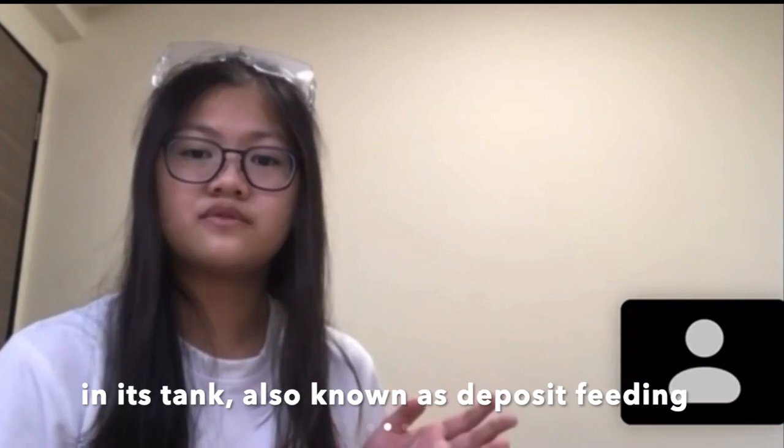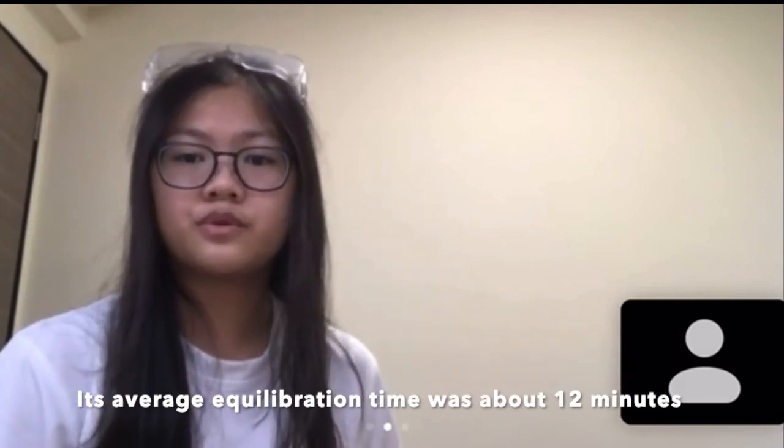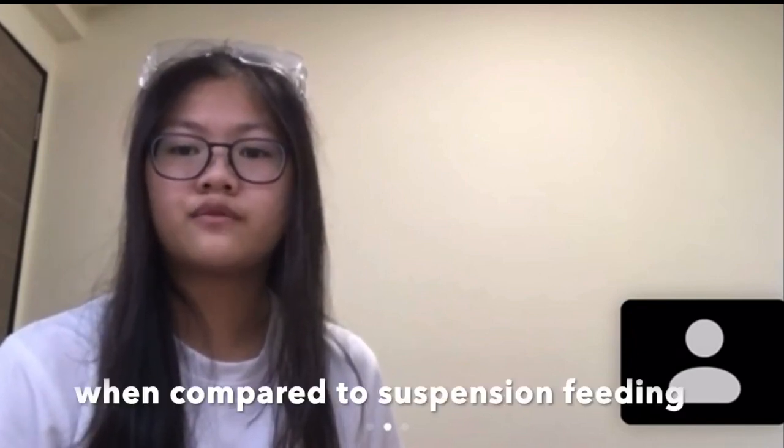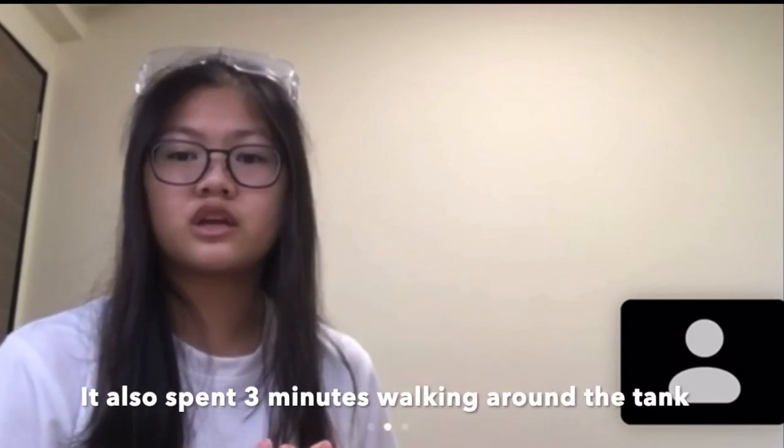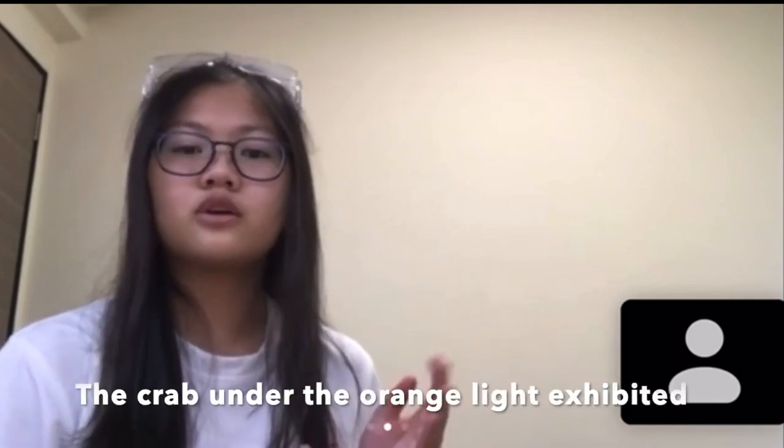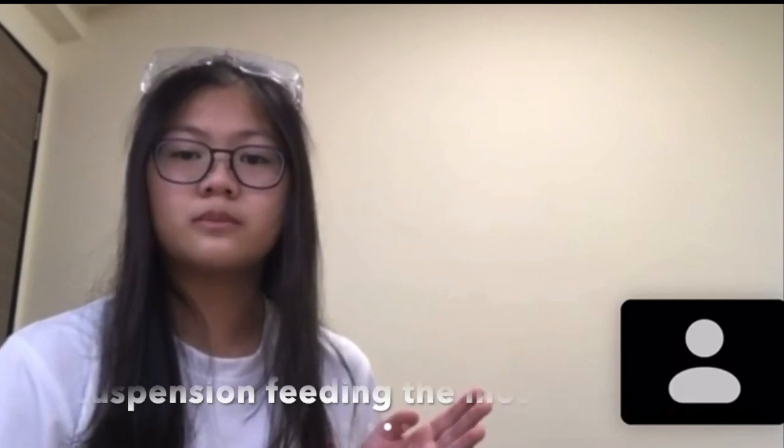For white light, the crab did not eat from the small container in its tank, also known as deposit feeding. Its average equilibration time was about 12 minutes. It was observed that he had been scavenging for more than 1 minute on average, when compared to suspension feeding. He also spent 3 minutes walking around the tank. The crab under the orange light exhibited suspension feeding the most, but the rest was similar.